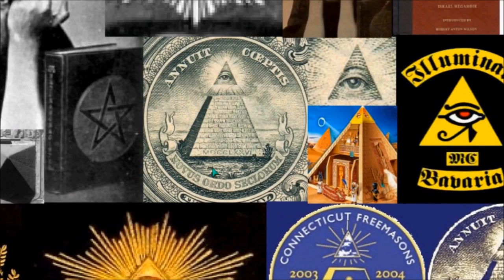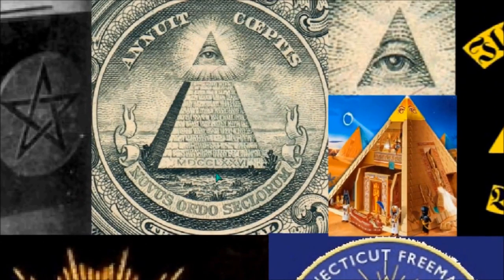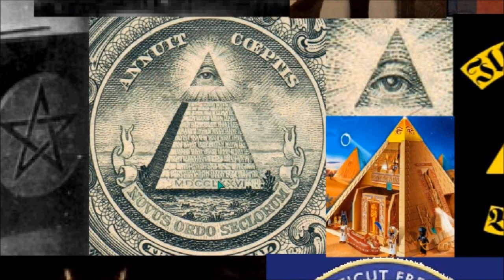Another thing to note is that in the Bible, Egypt is quintessentially a place of bondage, and so the story of Moses bringing the Hebrews out of Egypt is a great story in the Bible, and God says, I brought you out of Egypt, and therefore Egypt is a representation of bondage.